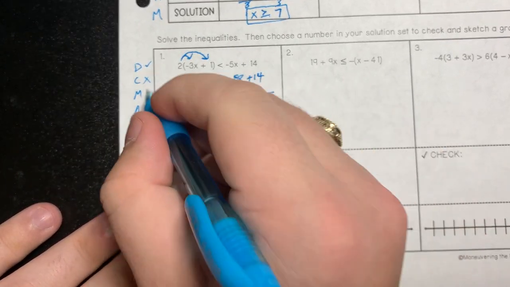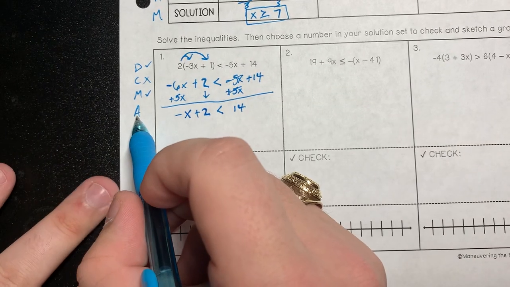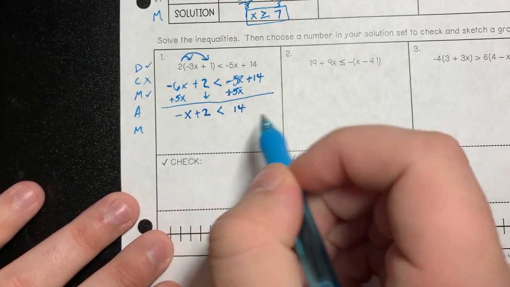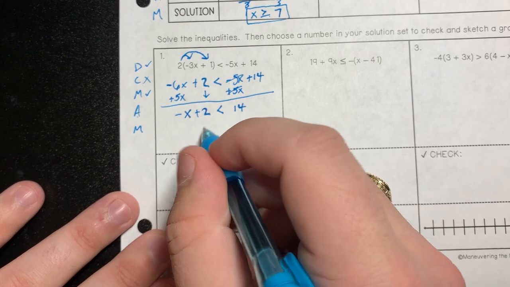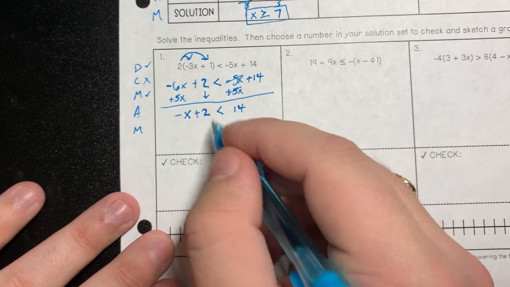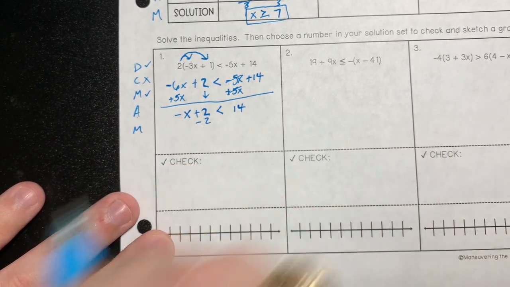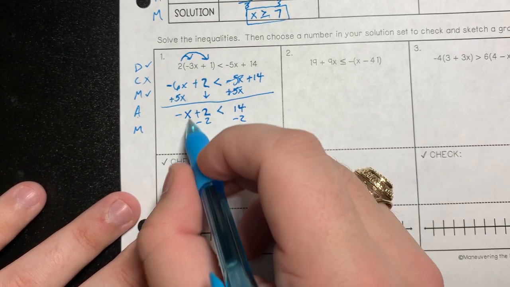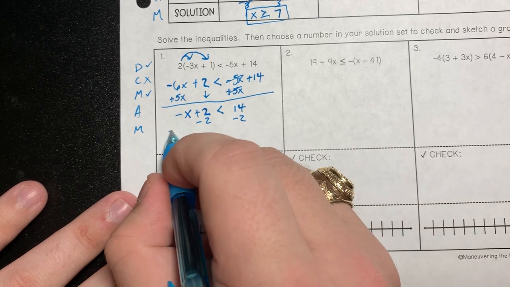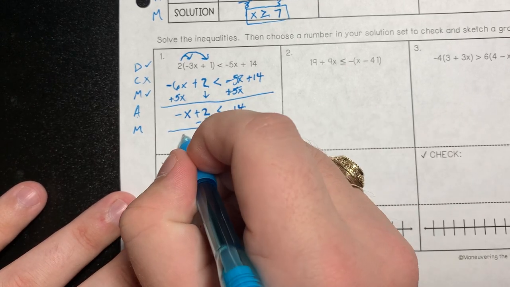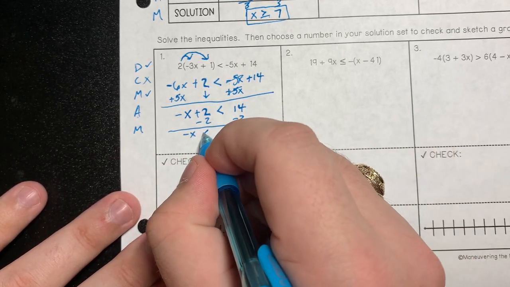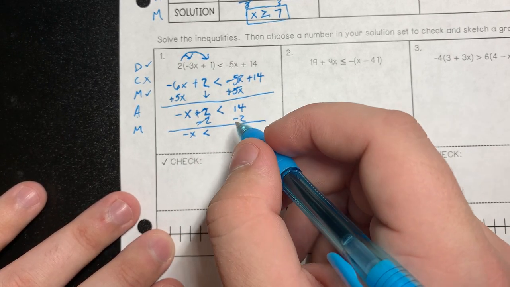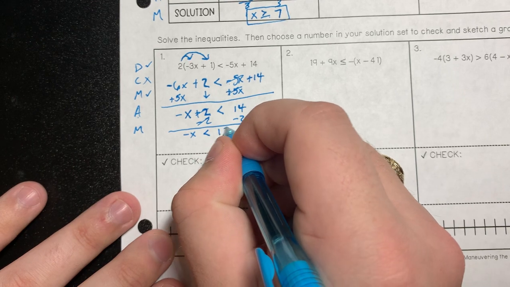All right, so the next thing we need to do is add or subtract our constants, the things without the variables behind them, to the other side to get our variable by itself. So if I have a positive 2 here and I need to move it, I'm going to subtract 2 from this side, and subtract 2 on this side as well, because anytime you do something to one side, you have to do it to the other. All right, so that leaves me with negative x is less than, because those cancel out. Then what is 14 minus 2? That is going to be 12, right?